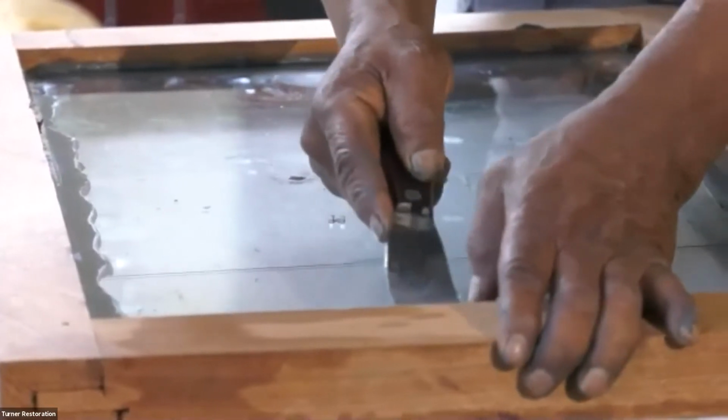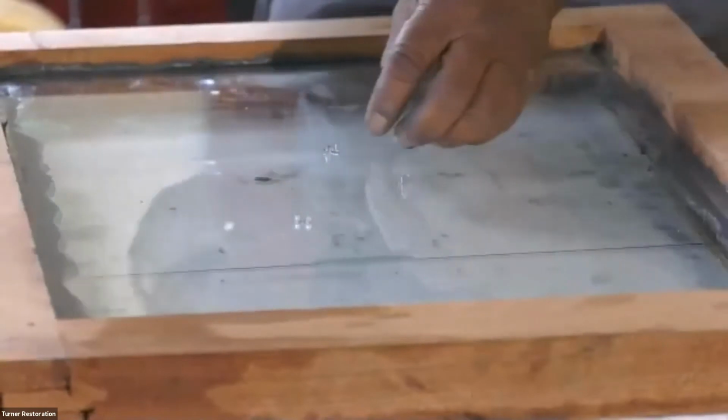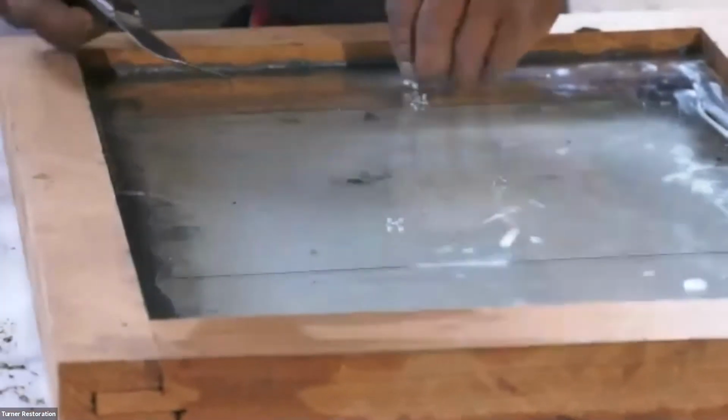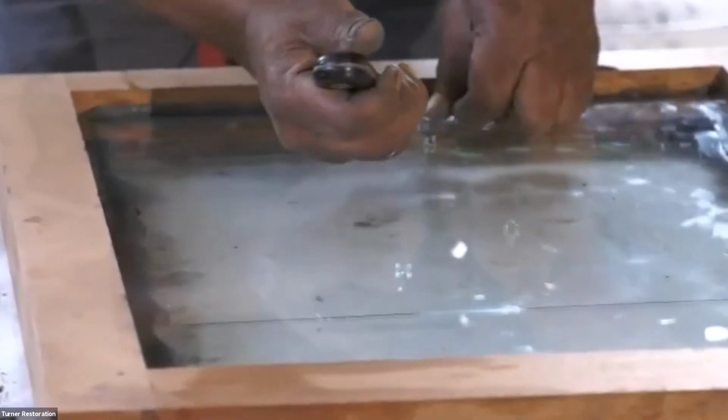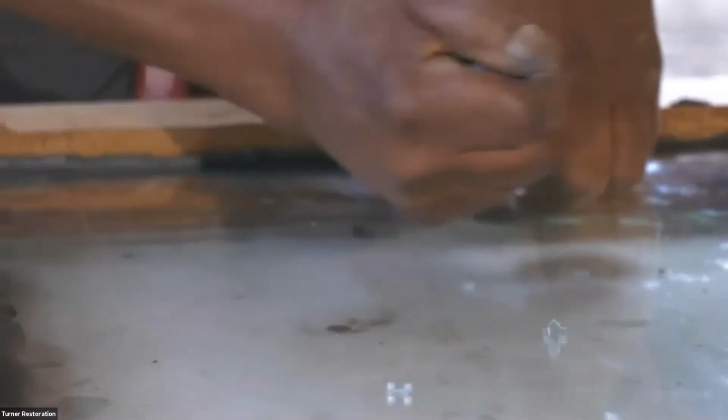Since this is mahogany, it's a little hard to get that push pin in. Again, I continue to keep pressure down on it and rock it.